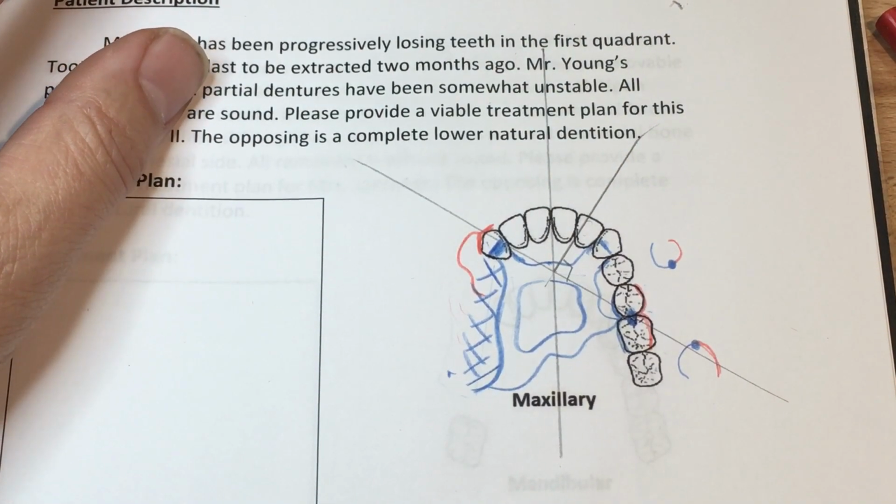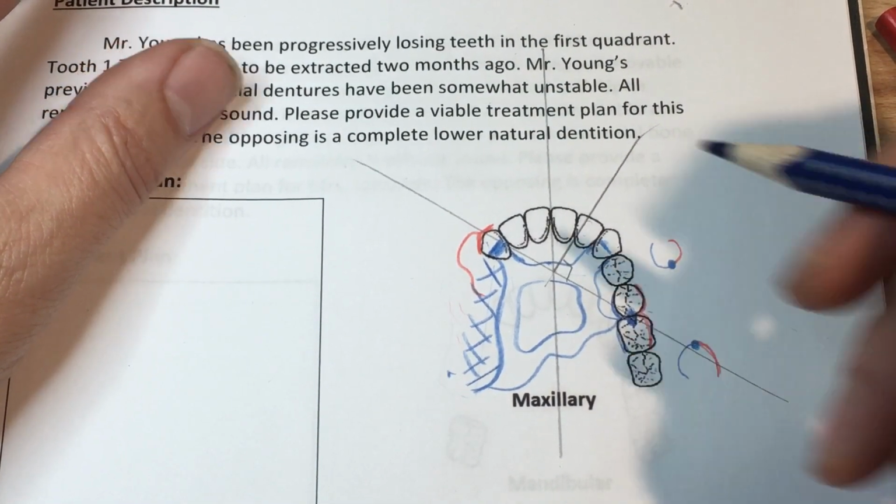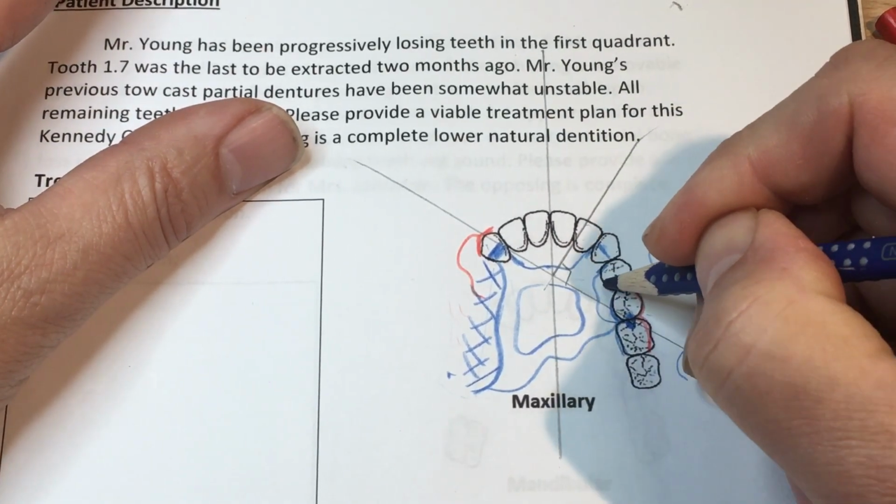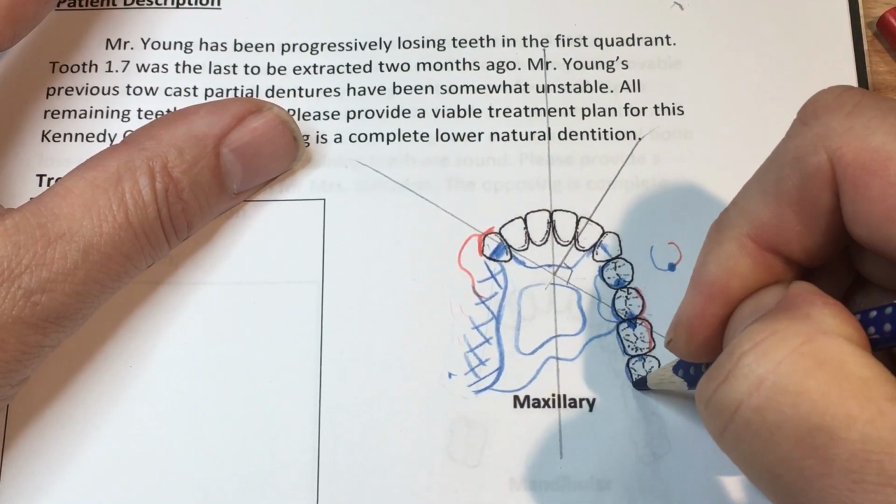Better still, I'll just do it, and superimpose it on top here, not to confuse you. But I would do 4 and 7.